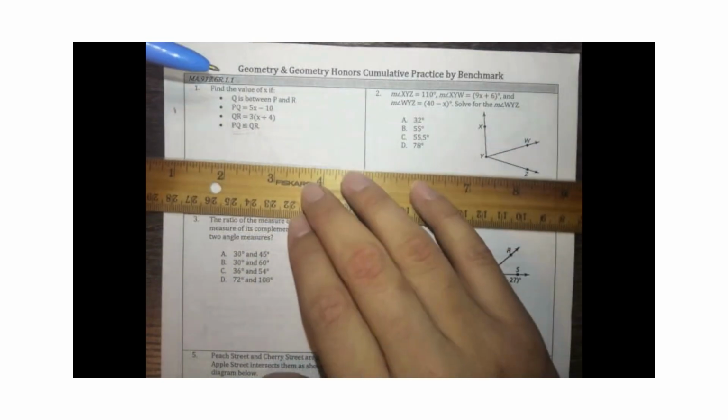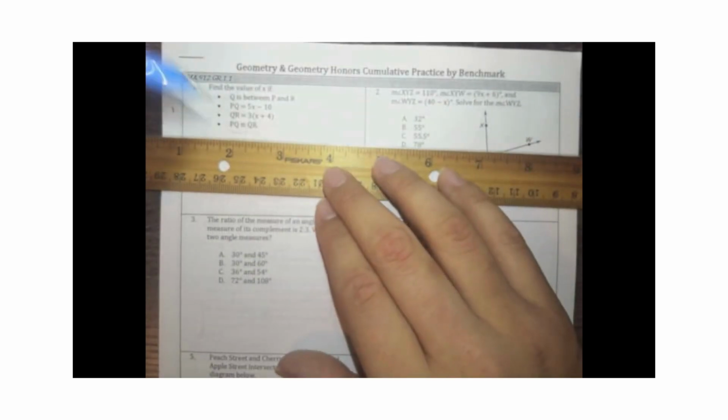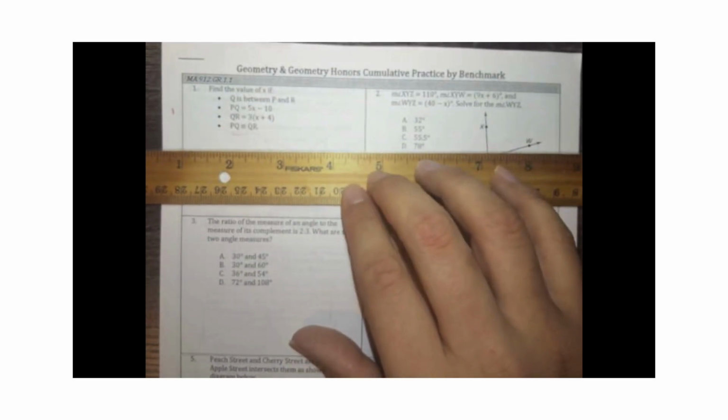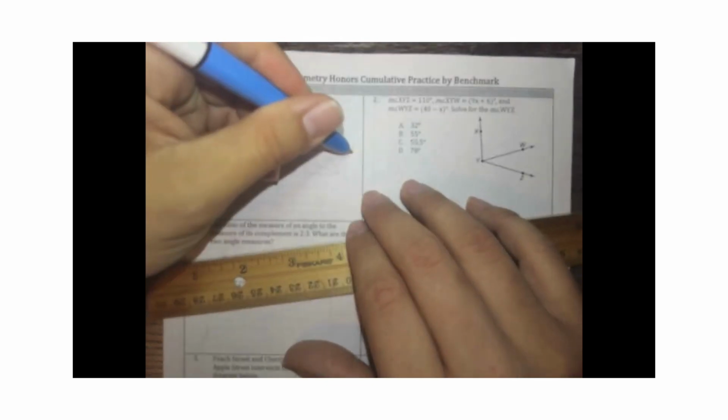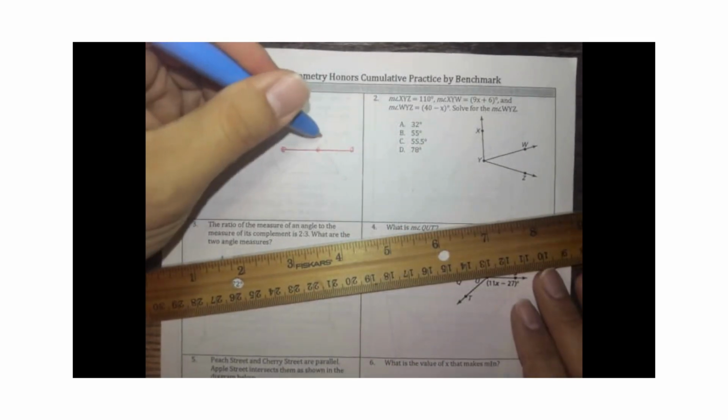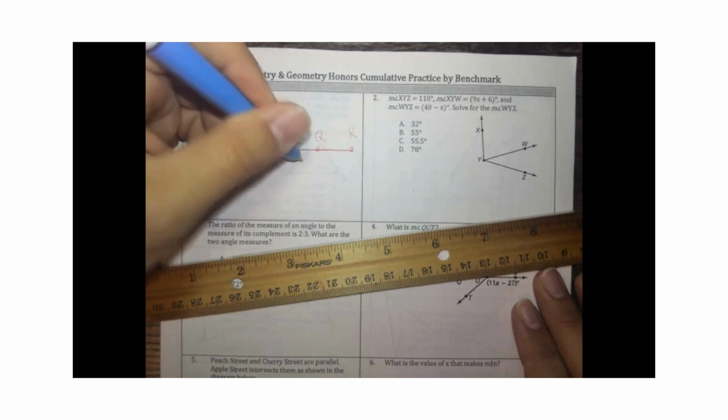Now, if the question wasn't giving you that the 2 segments are congruent, it could be possible that you need to add the segments and set them equal to something else. The good thing to do is sketch what the figure might look like. Don't worry about how good it looks necessarily. Just make a segment. We're given 3 points. Q is in between, so P, Q, and R. And then PQ is 5x minus 10, so from here to there, 5x minus 10. And then QR, 3 times x plus 4.